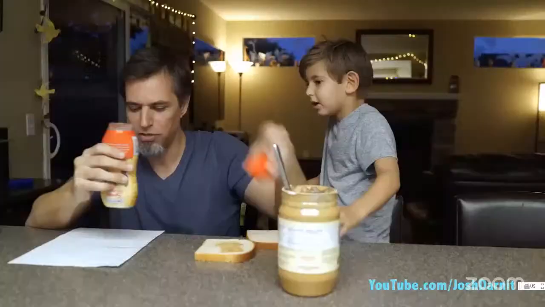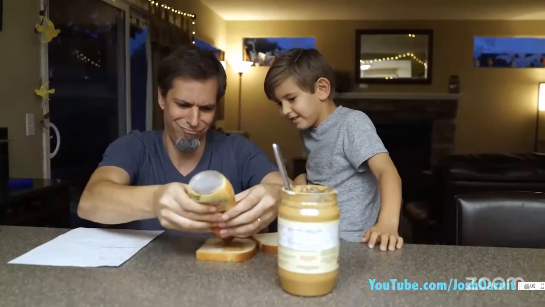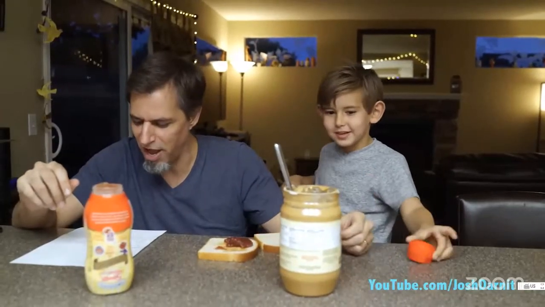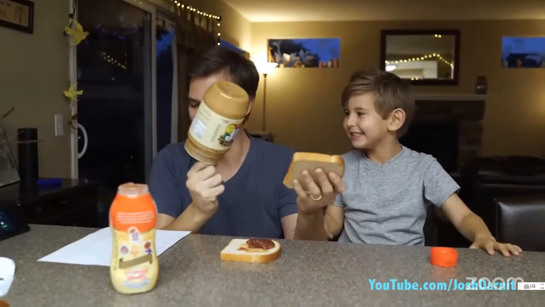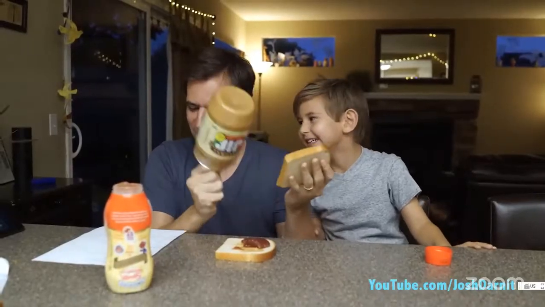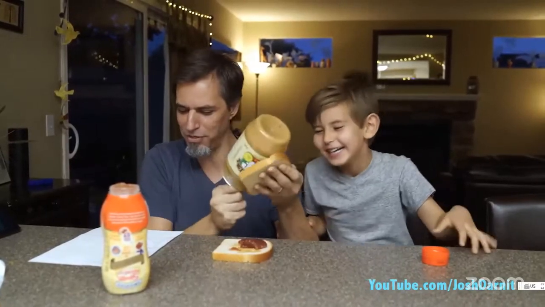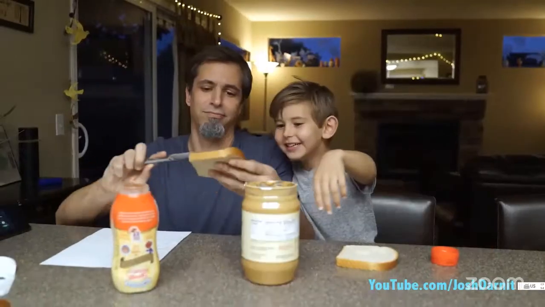No. Squirt the jelly onto the bread. You're supposed to take the butter knife with the peanut butter on it. Wipe it all over the piece of bread that's blank.